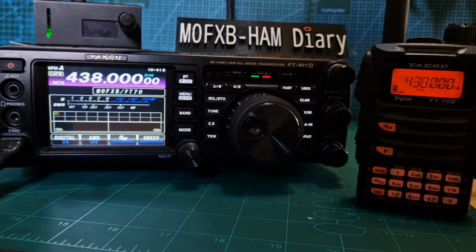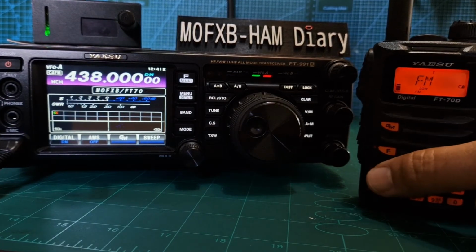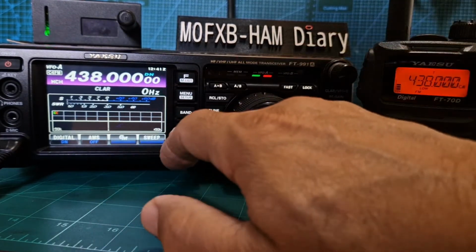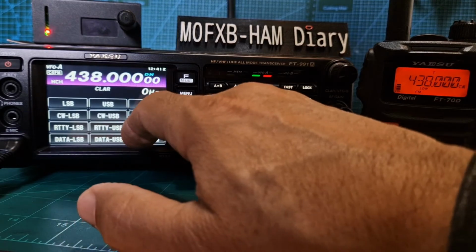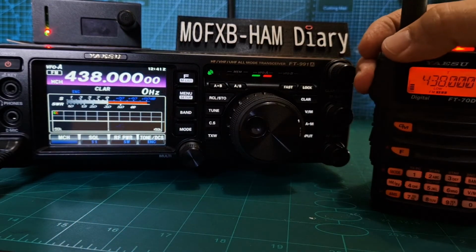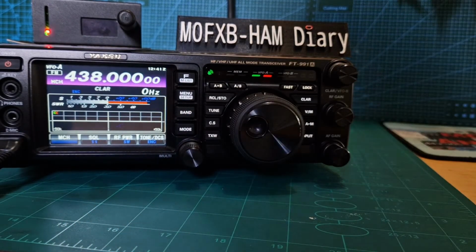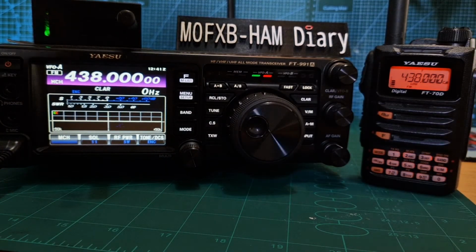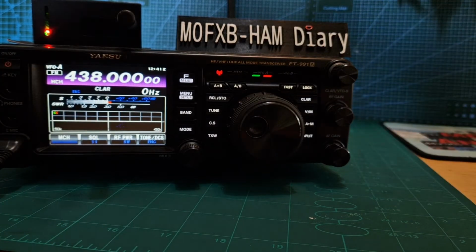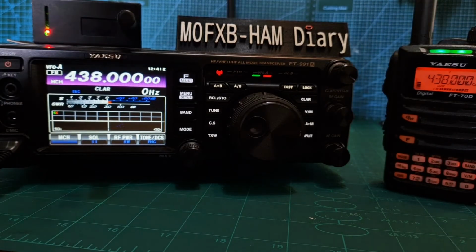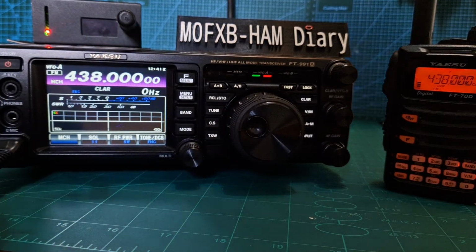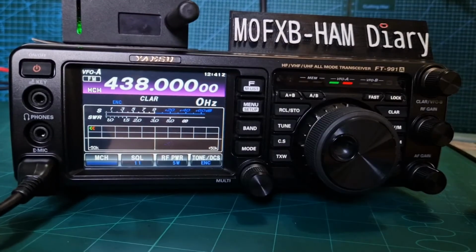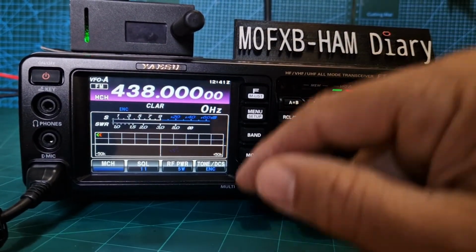So should we try an analog test? Let's just go FM. Then we'll go mode, FM. Try it again. M0FXB. Yeah, you can hear that. And if I get near the mic here, talking into the mic here. M0FXB. M0FX. 1, 2, 3, 4. I would say that really the mic gain on my 991 needs to go up.